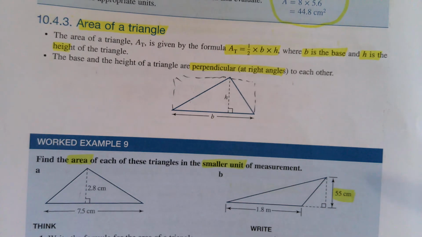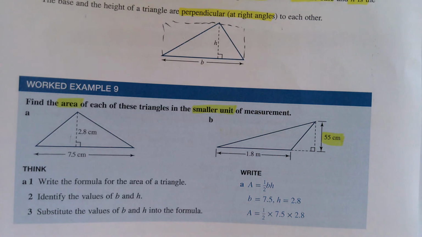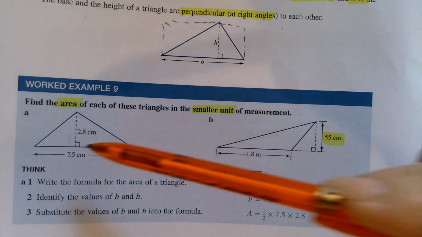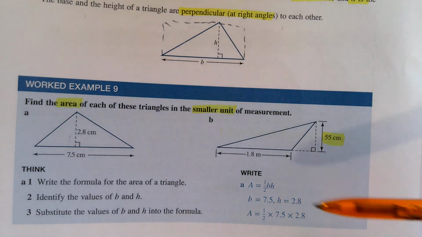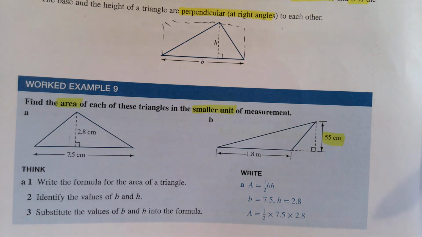The example, this is the first one, A, and you'll notice they're both in centimetres. They've written the formula, they've substituted into the formula. The rest of it's on the next page.